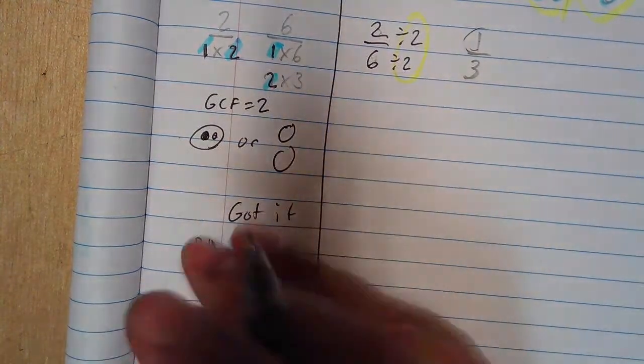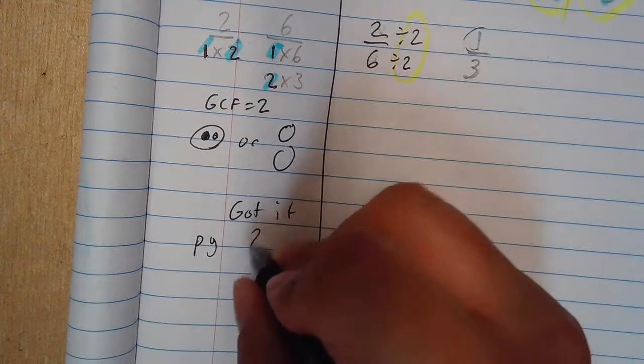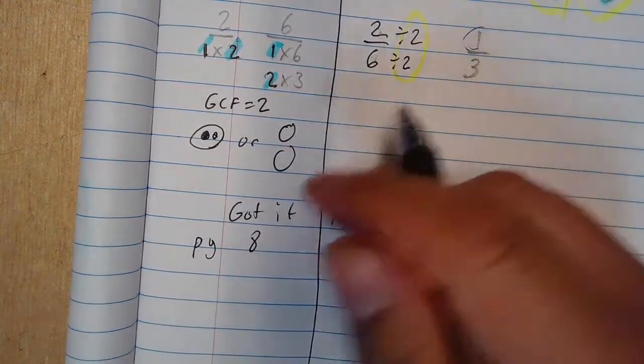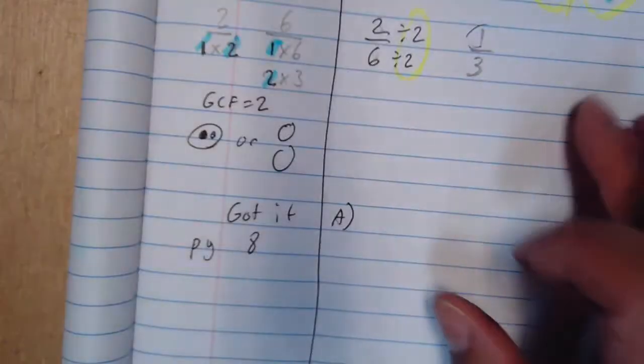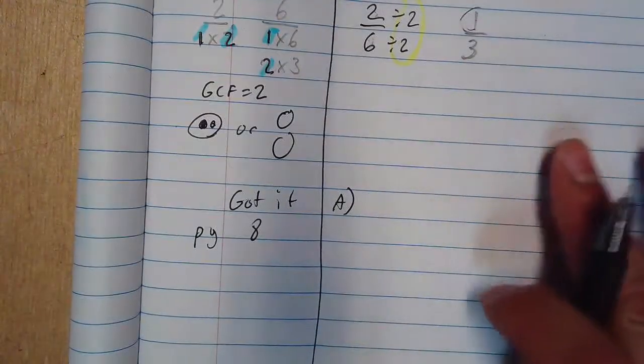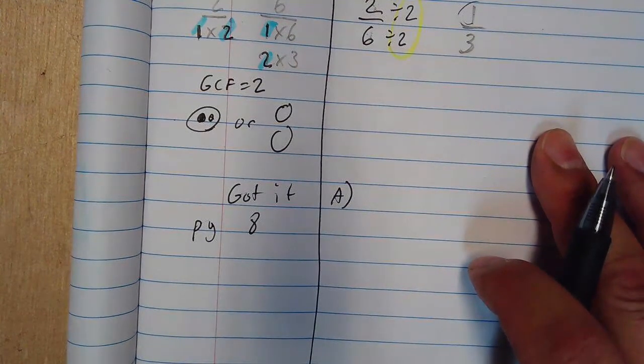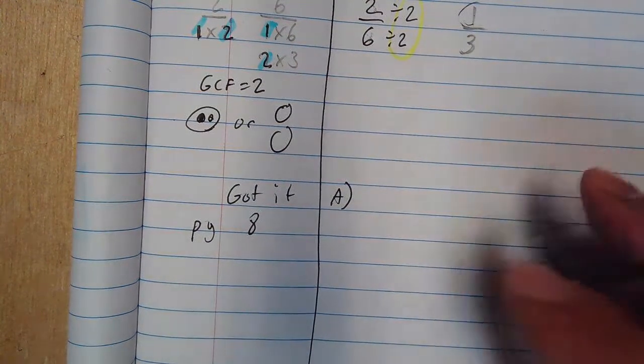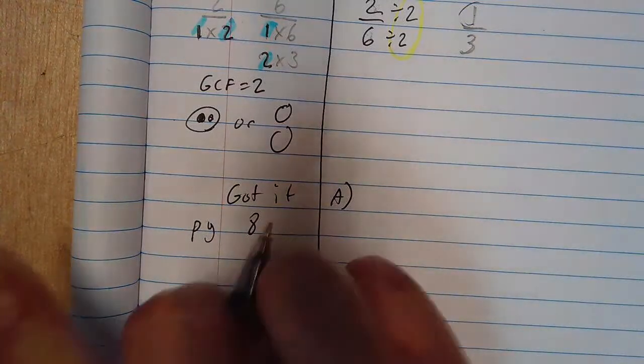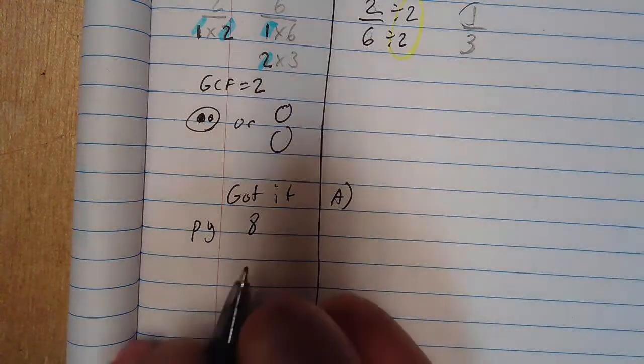Still page 8. Letter A. Just to show you what it looks like, in case you're wondering. Yeah, the answer is there, but that's not the point. The point is, you gotta know how to do the work. So write the ratio in simplest form that compares the number of suns to the number of moons, then explain its meaning. Again, first thing, write the words first. Write the words first.